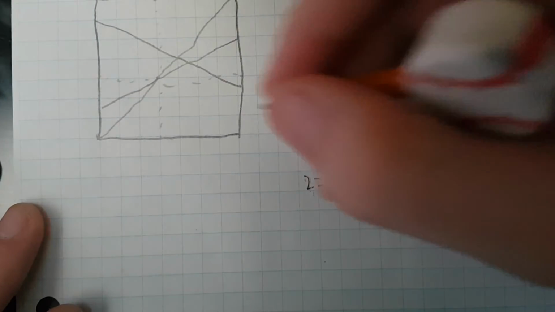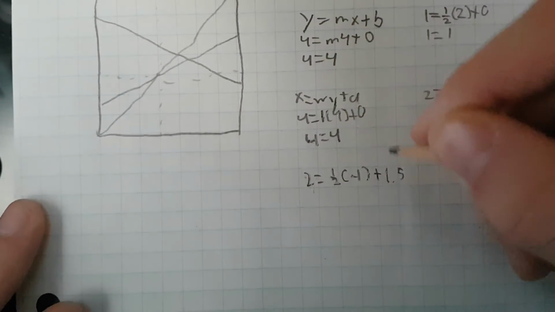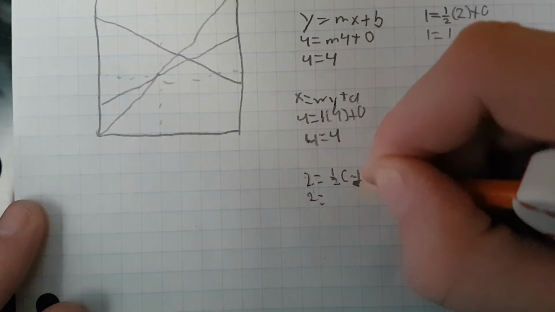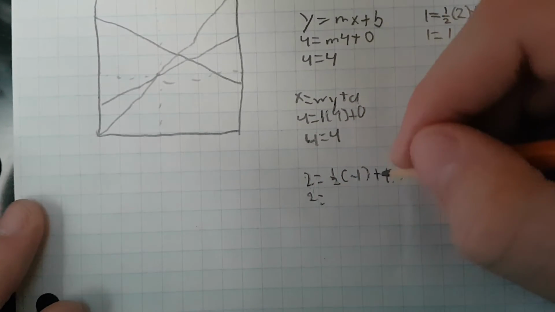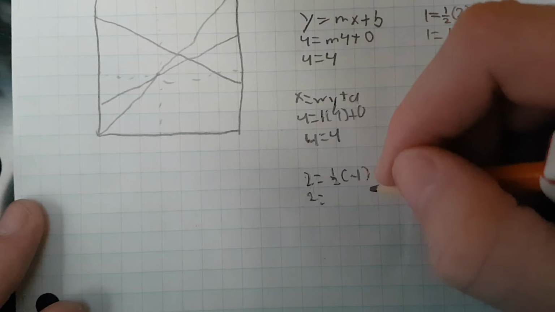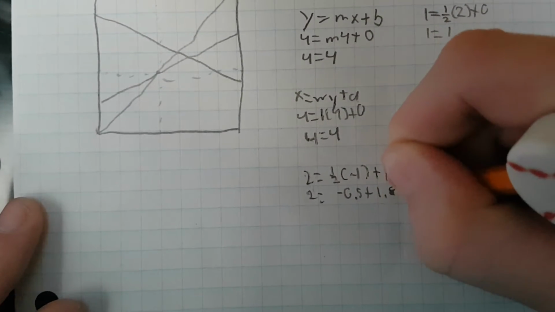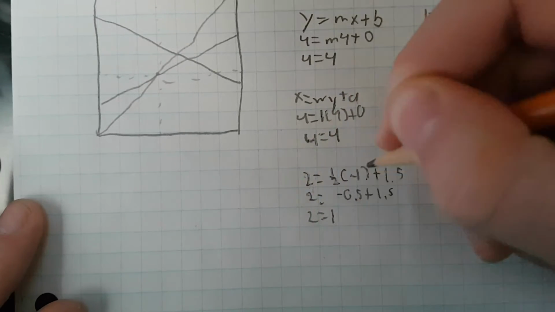And then b is a half, so plus 1.5. So 2 equals negative 0.5 plus 1.5. I got 2 equals 1.